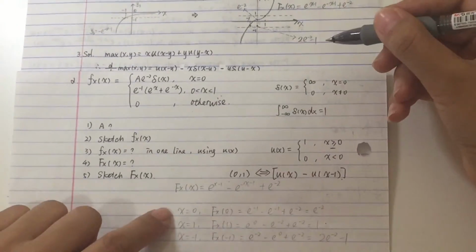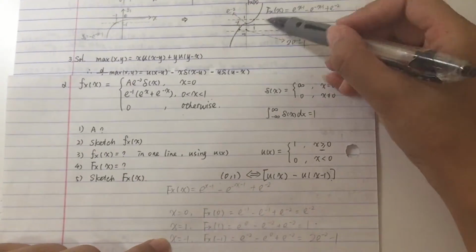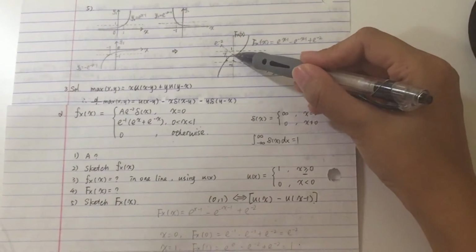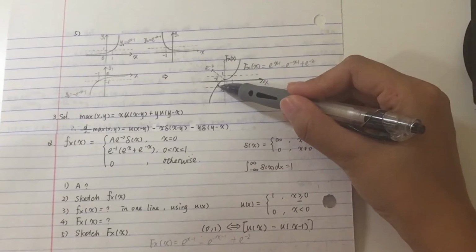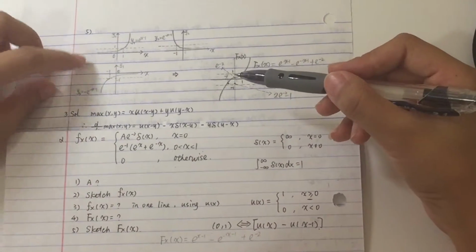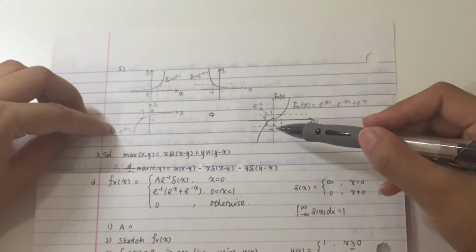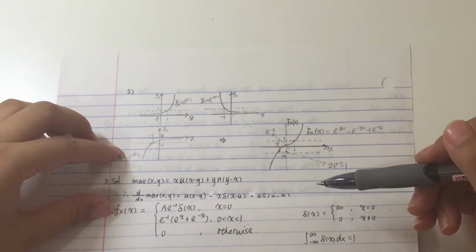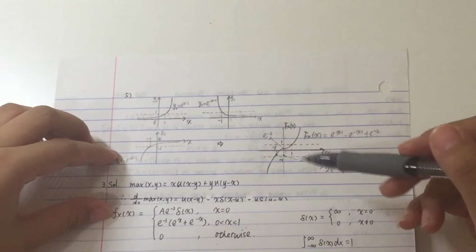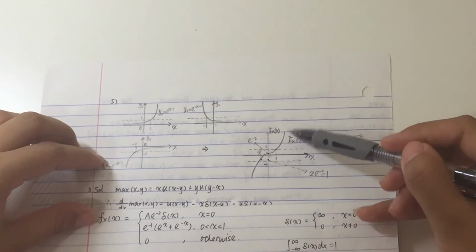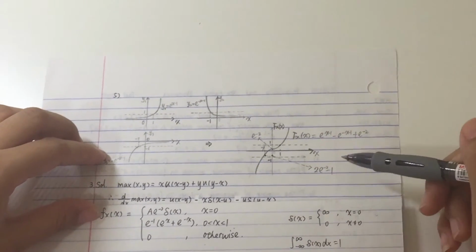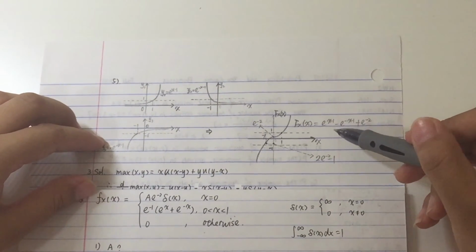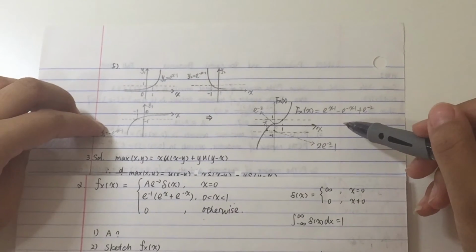So these 3 points are this and this, and we can add these two curves and get its basic shape like this. So this is the image of the distribution function Fx.